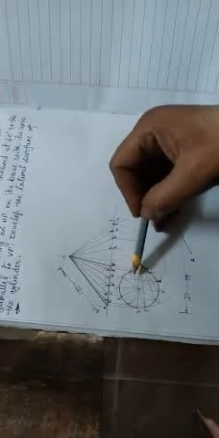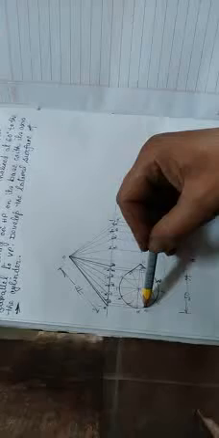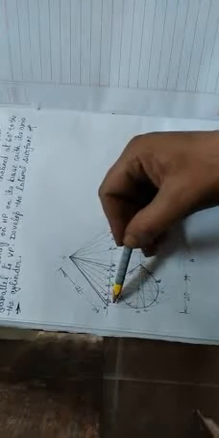Now we project these divisions. Suppose this is OB, this is OC, and we draw projection lines from the top view up to the front view. Here you can see OB is represented.